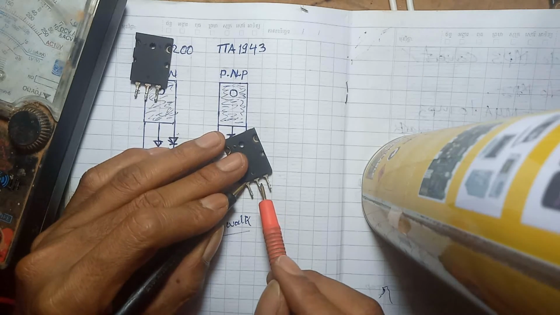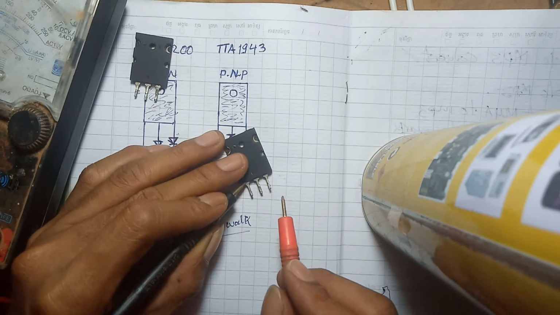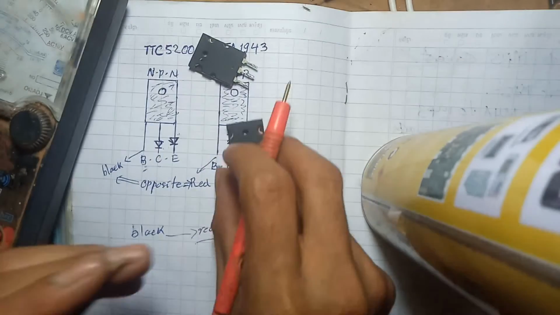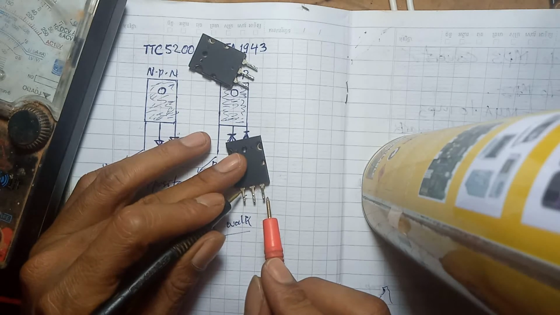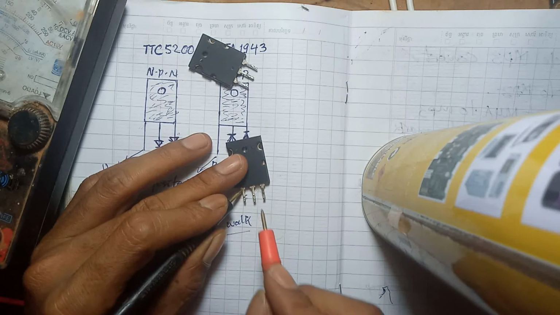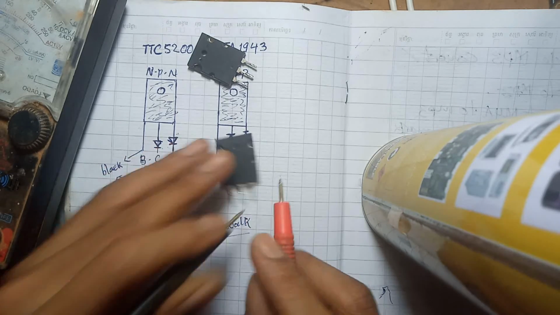So now I'm gonna show you like this. If it works, it means it is broken. If you see something that works here, it means your transistor is broken or short or burnt. And now you can see it is not working now.